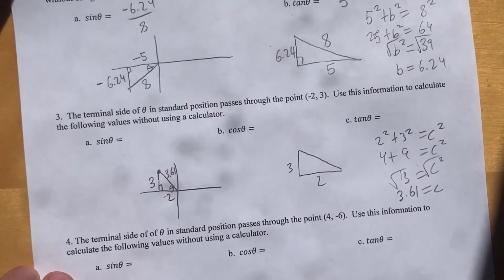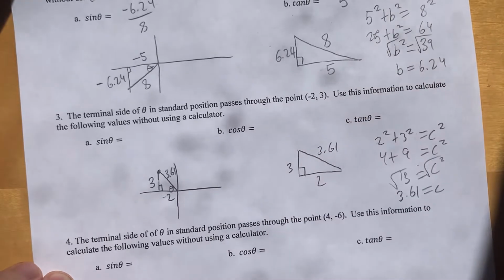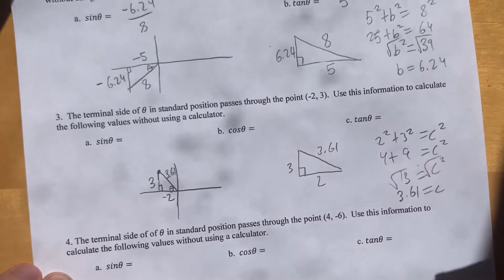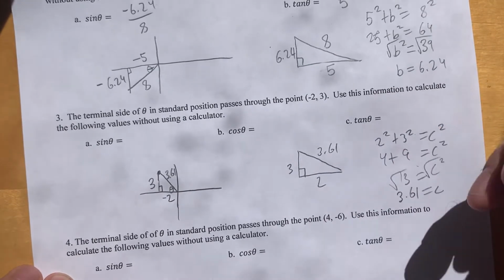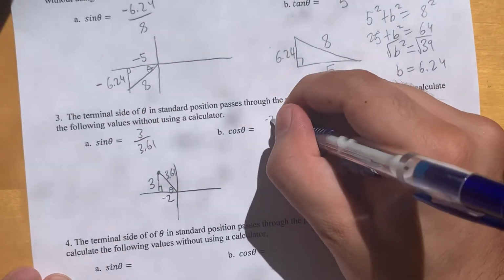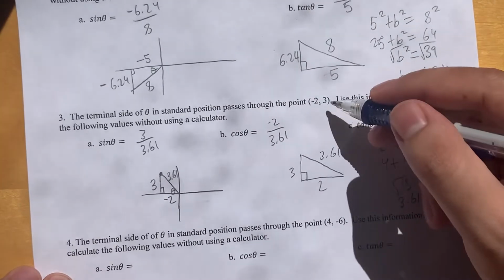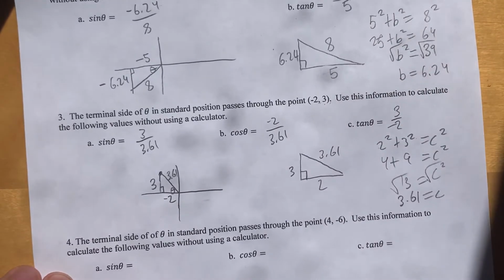So 3.61. And we have 3.61. So we know that the hypotenuse always has to be positive, because the radius is always going to be positive. So we are good to go. Let's do sine theta. Opposite, 3 over 3.61. Let's do cosine. -2 divided by 3.61. So what about tangent? Positive or negative? Negative. And look, we have y and x. So y over x, 3 over -2, or -3 over 2. Doesn't matter.